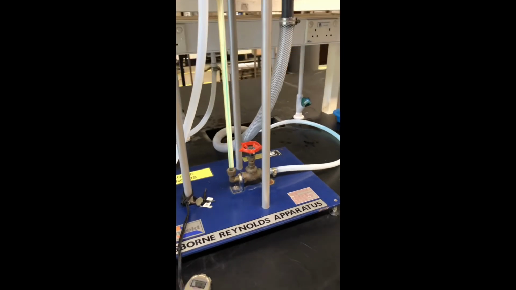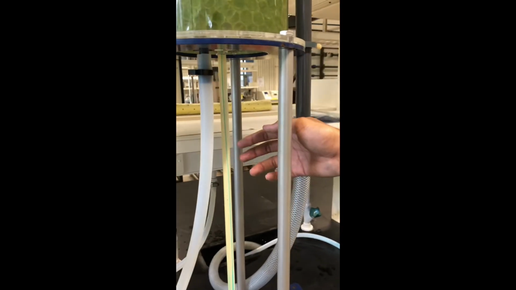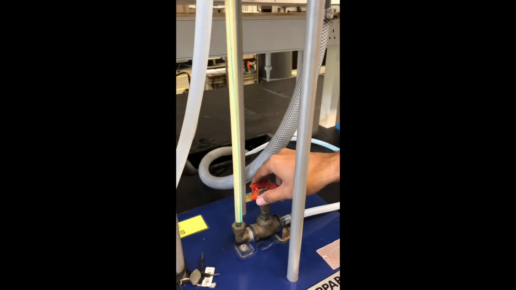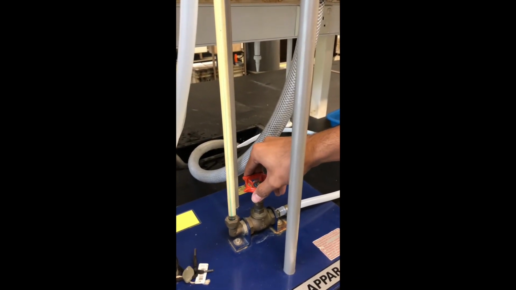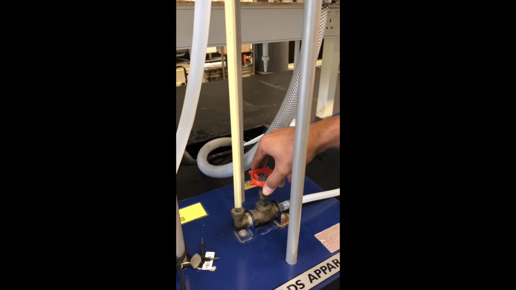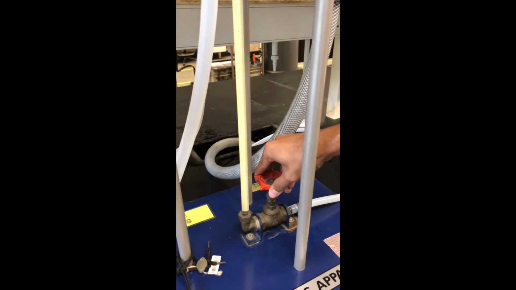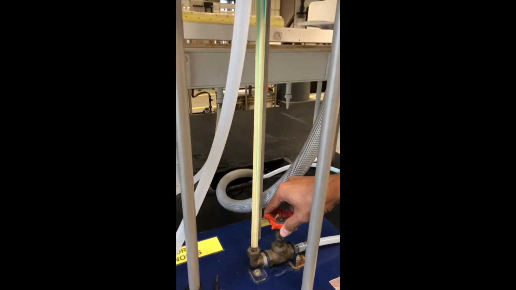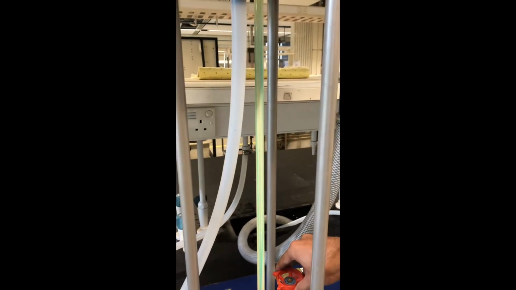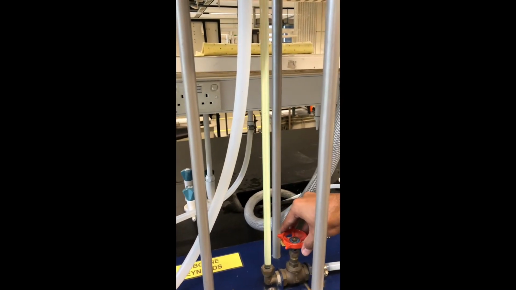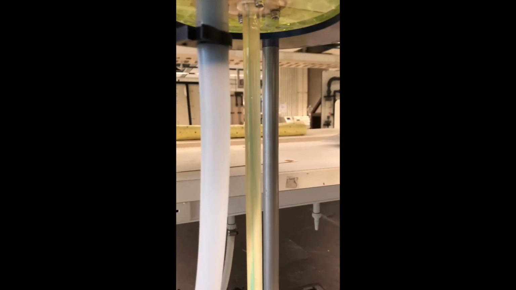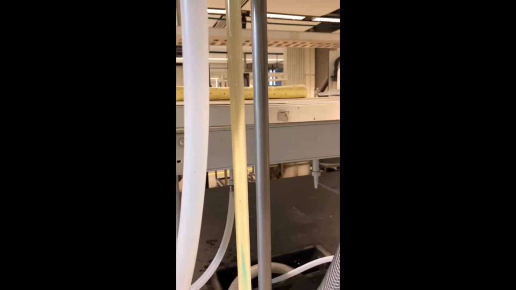Now, in order to take another reading for the laminar flow, we would increase the velocity of the water coming from the head tank, and that can be seen in the test section. So, in order to do that, adjust the flow control valve. Slowly turn it to increase the velocity of the outflow water, and you will notice a difference in the dye as well in the test section.